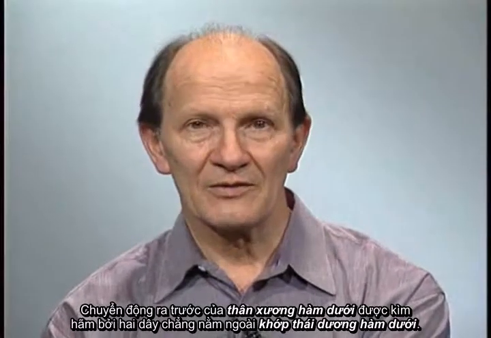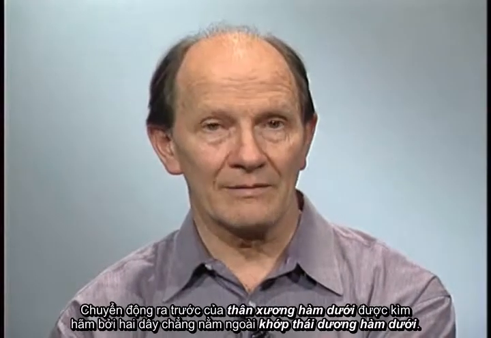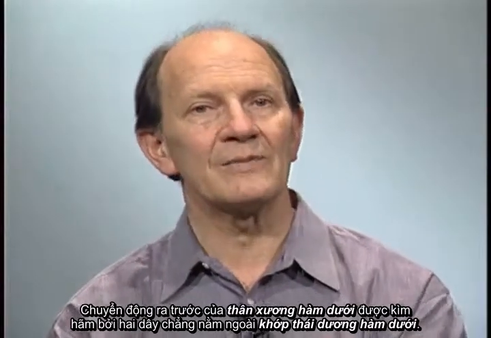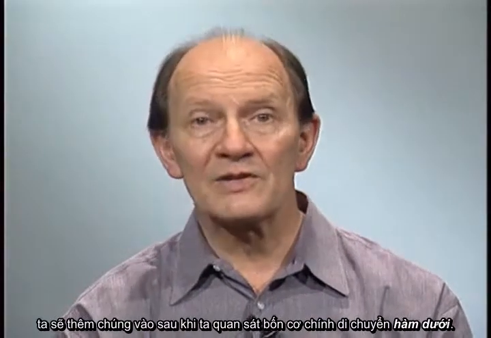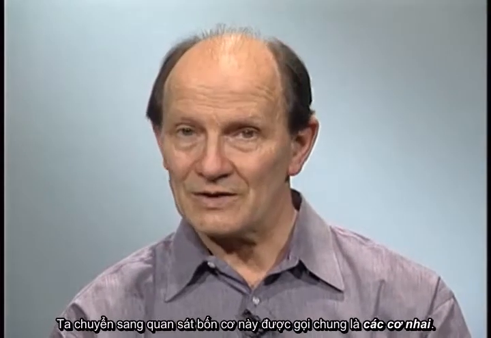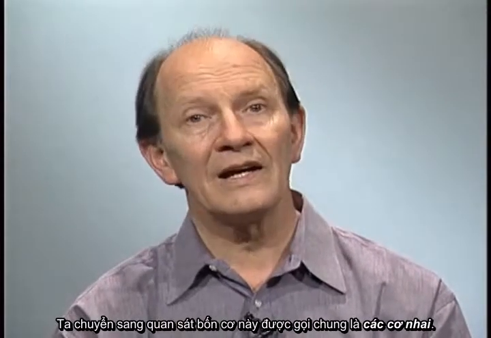Forward movement of the body of the mandible is held in check by two ligaments that lie outside the temporomandibular joint. We'll add these to the picture after we've looked at the four principal muscles that move the jaw. We'll move on now to look at those four muscles. They're known collectively as the muscles of mastication.